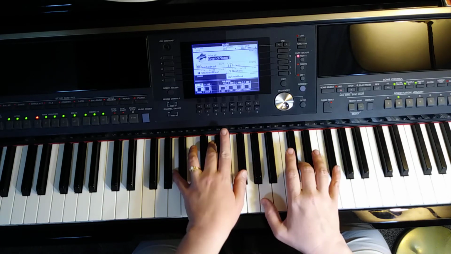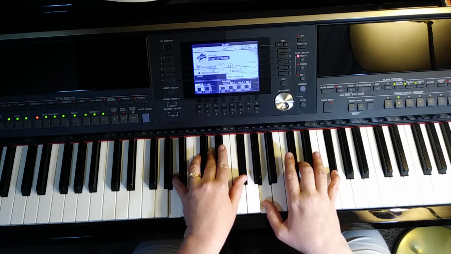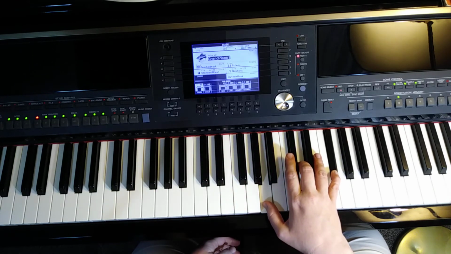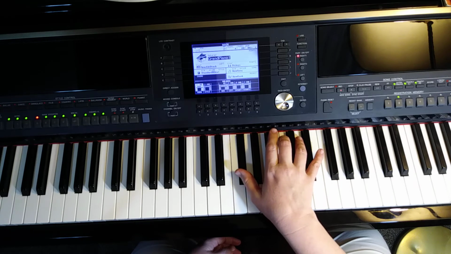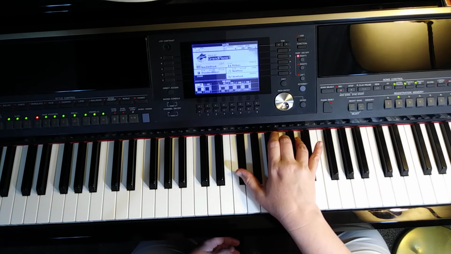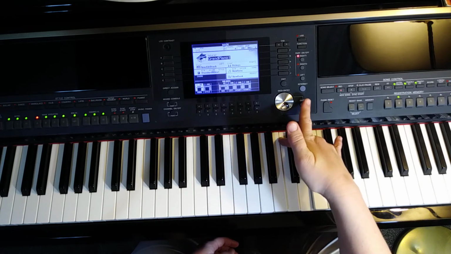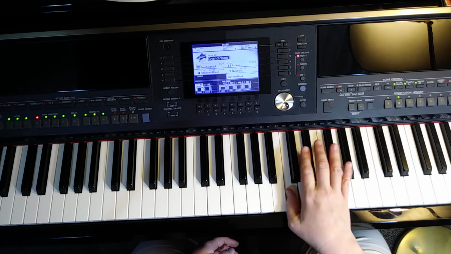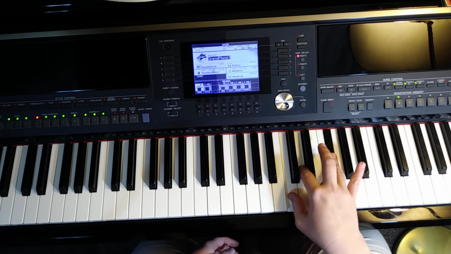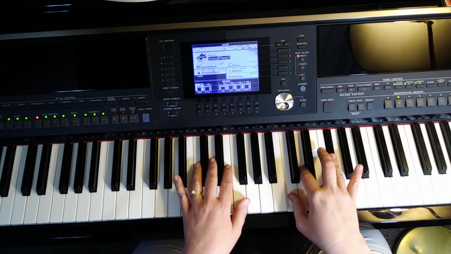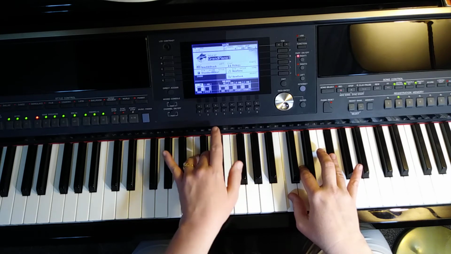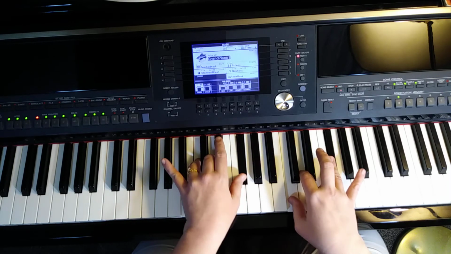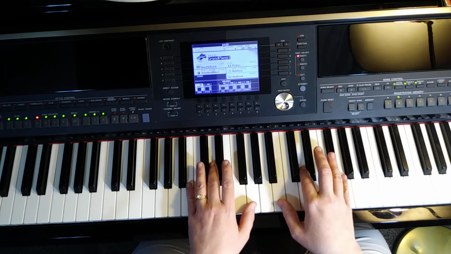A, D, F sharp. Then we're going to do our V7 chord. Before we had F sharp, C, D in first position. We're throwing that F sharp to the top. We'll now start with C, D, and then F sharp on the top. Let's try that with both hands. C, D, F sharp.